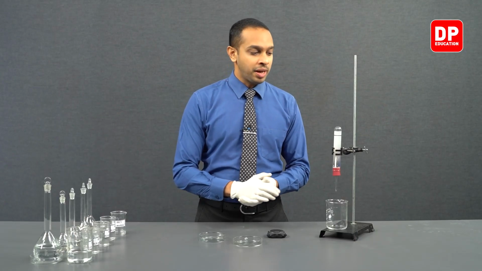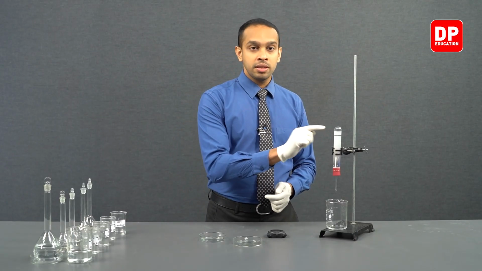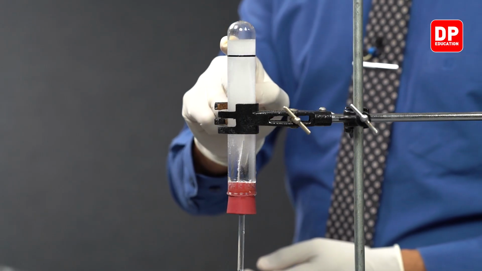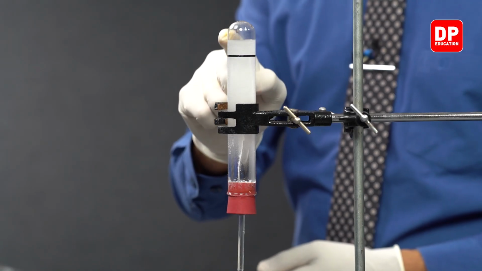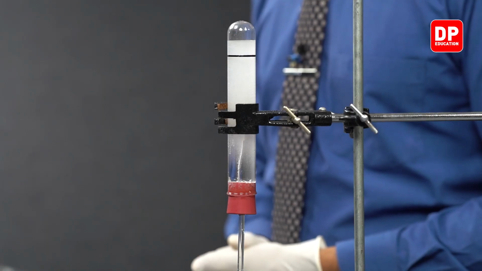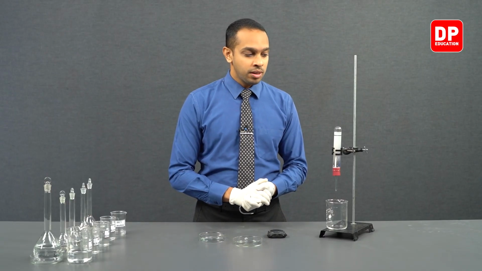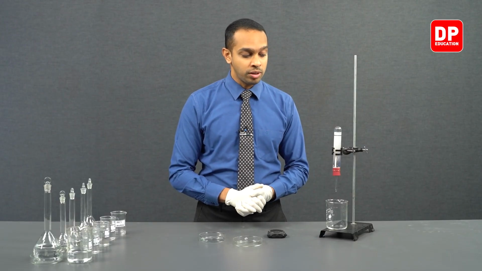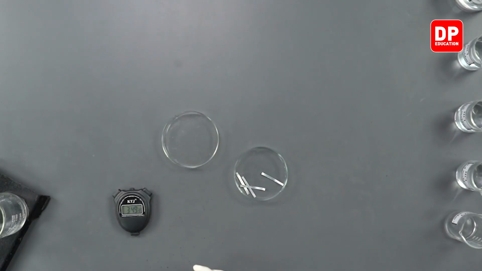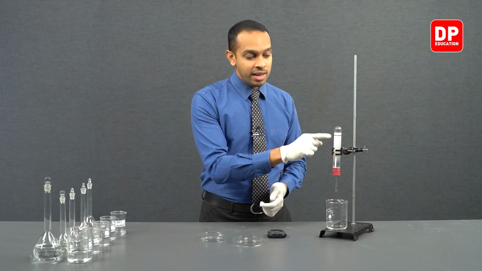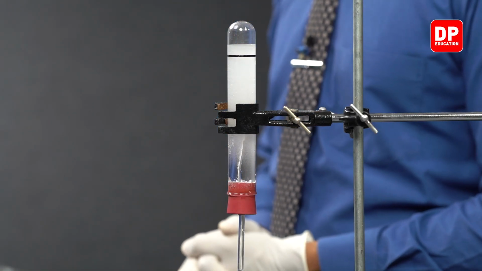Now students, you can see there is a certain amount of hydrogen gas that is collected here, and it is still not collected all the way down to this black mark that we have made on the boiling tube. The time that it has taken to fill this amount of hydrogen gas into the boiling tube is 3 minutes and 50 seconds. We have to wait a little bit longer until this entire area is filled with hydrogen gas.